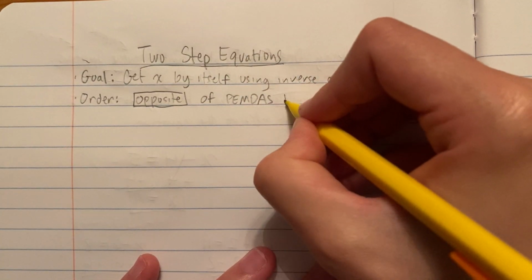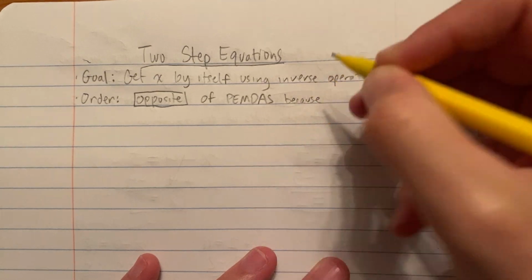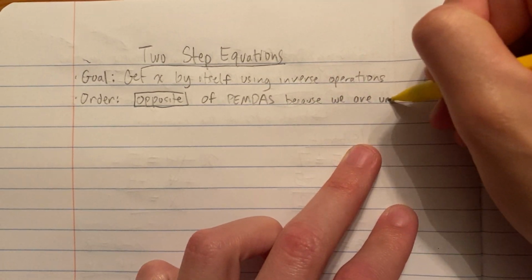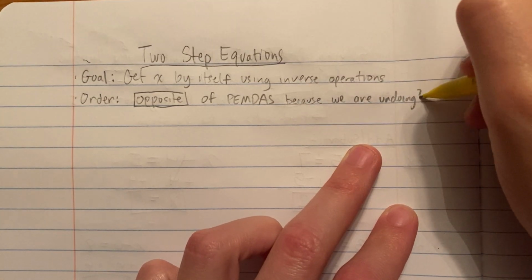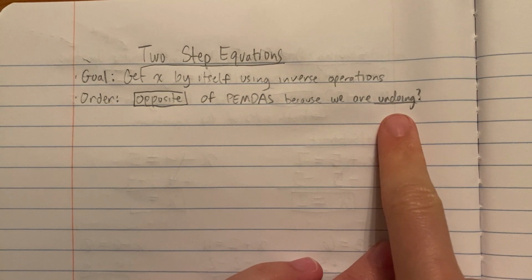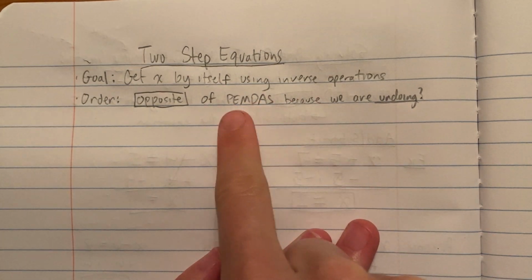Why? Because we are undoing operations, right? We're saying, what's happening to x? And we are undoing it. So we are going to go in the opposite order.